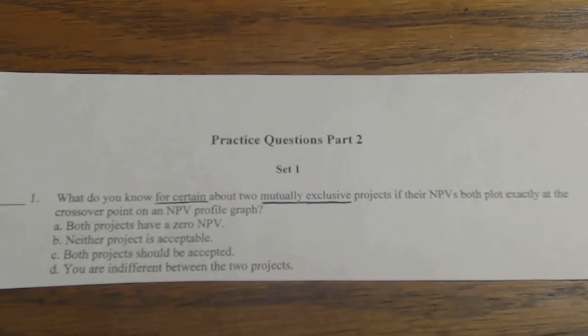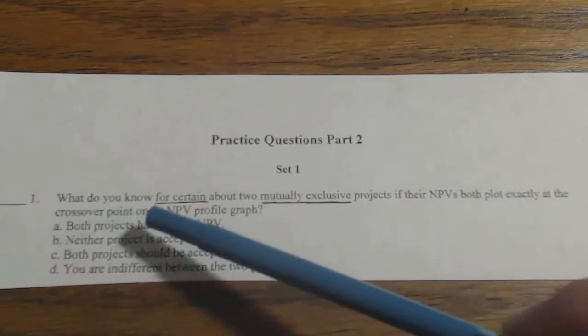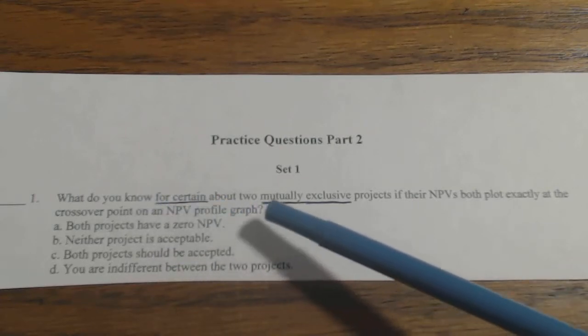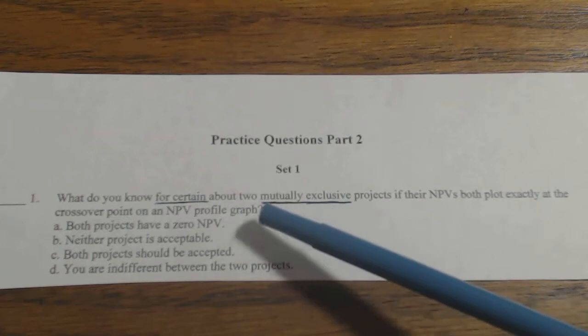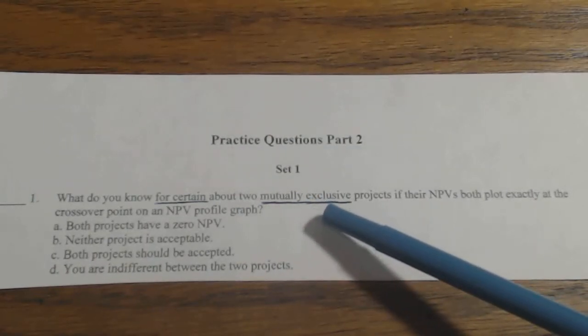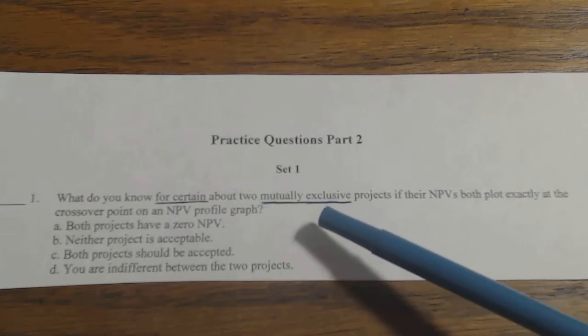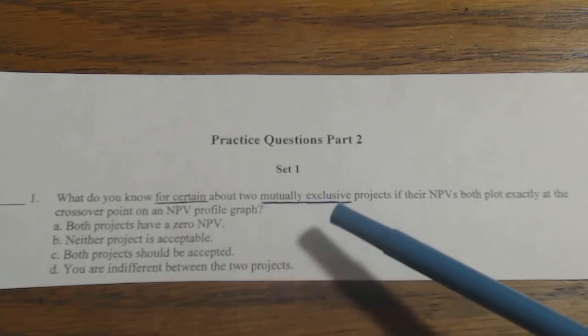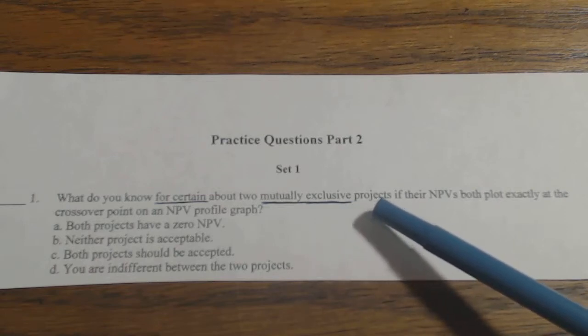Okay, this is Business 342, the practice final set 1, problem number 1. It says, what do you know for certain, really important there, for certain about two mutually exclusive projects? Remember, mutually exclusive means you can only do one or the other. You don't have the finances to do both. So you've got to choose between the two projects, mutually exclusive.